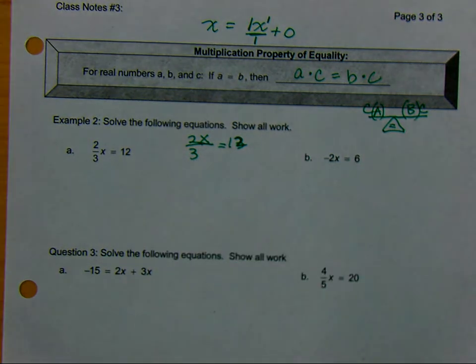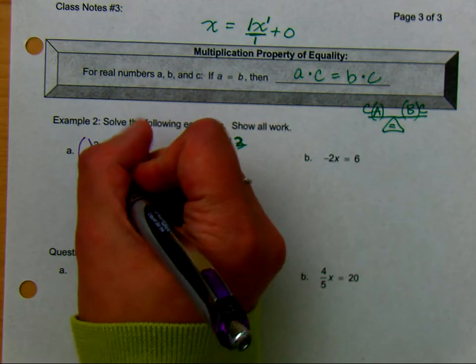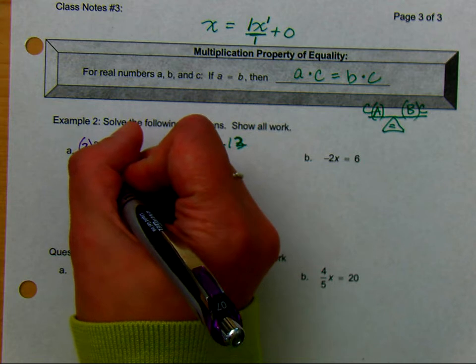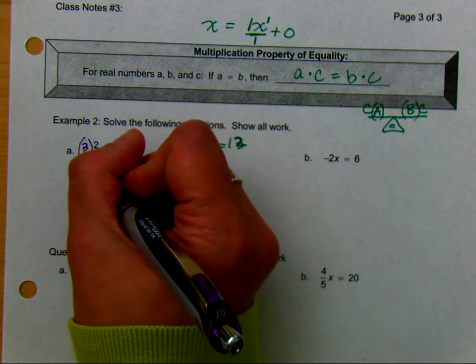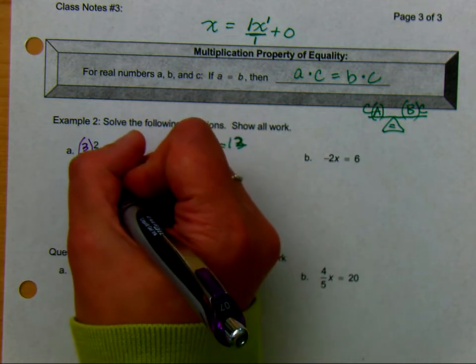All that's happening with the fraction is the numerator is multiplying by the variable, and the denominator is dividing by it. So if I want to say, okay, well, what's the opposite of multiplying by 2? Dividing by 2. And what's the opposite of dividing by 3? And we call that the reciprocal. So if I say, well, I want to divide by 2, the opposite of multiply by 2 is divide by 2.